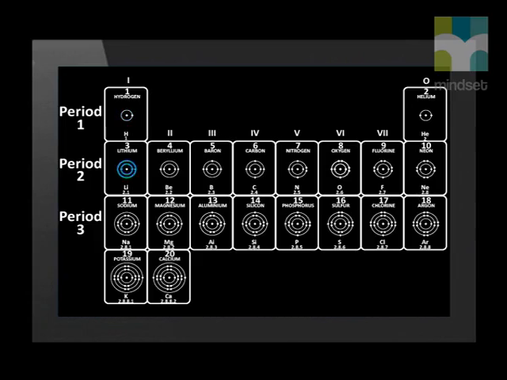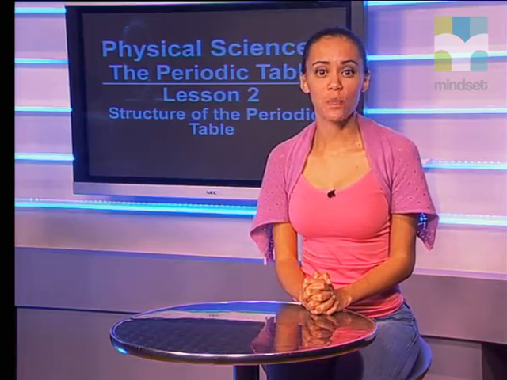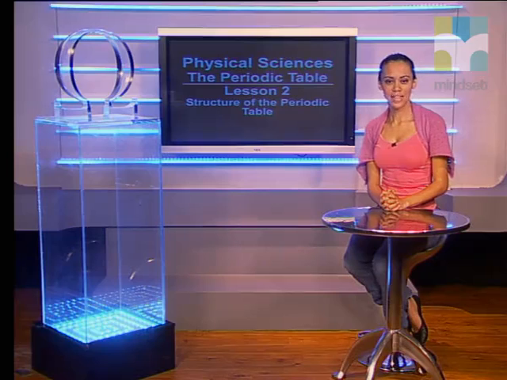There is another pattern. As we move down the periodic table, you will see that the period number matches the number of electron shells the atom has. For example, an element that appears in the 3rd row, that is period 3, is composed of atoms with electrons in the 3rd energy level. So, grade 10s, we have learned a great deal about the structure of the periodic table, as well as why it is laid out as it is.